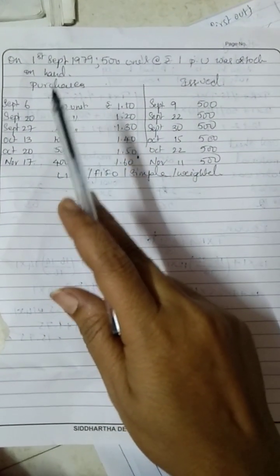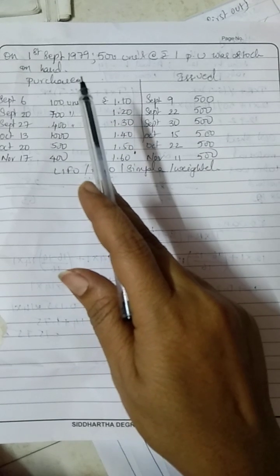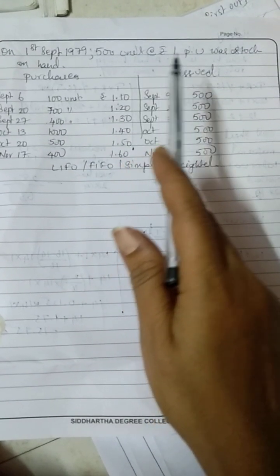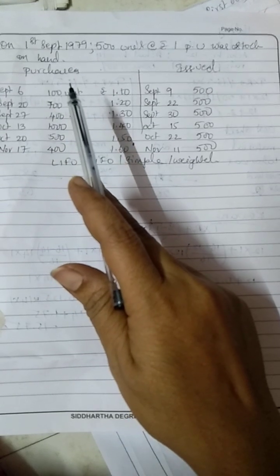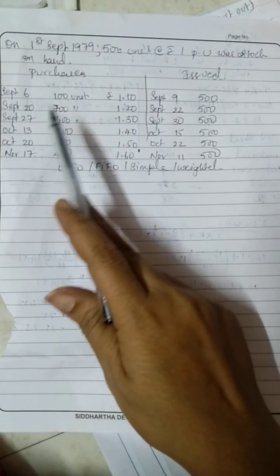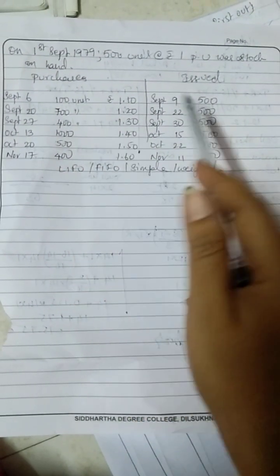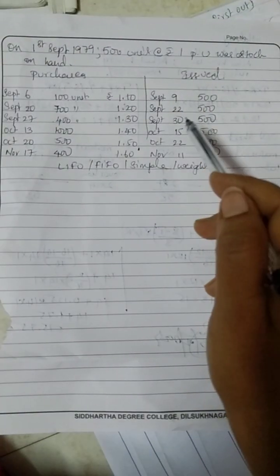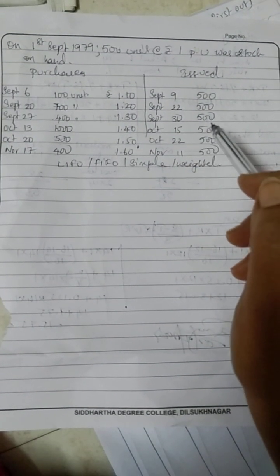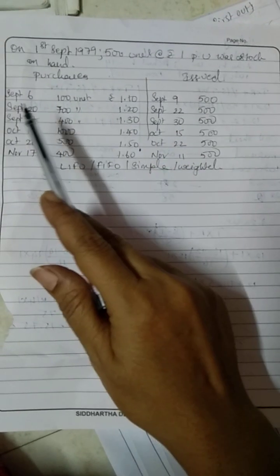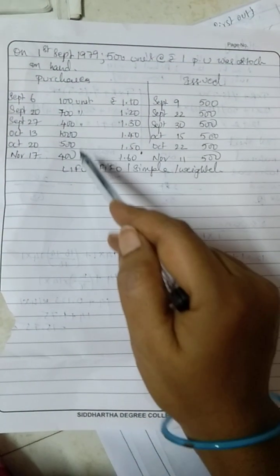So here the question goes on, and 1st September 1979, 500 units at rupee 1 per unit was in stock on hand, means it is an opening stock. And here he has given a sequence of purchases and a sequence of issues. In the sequence of issues, we have a common number, that is 500 units are being issued every time. The sequence of purchases he has given differently.